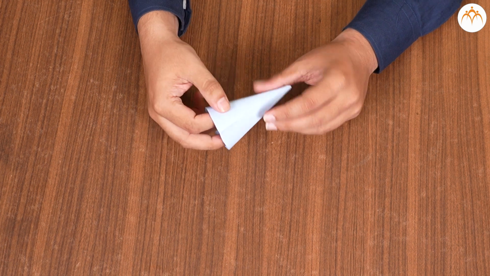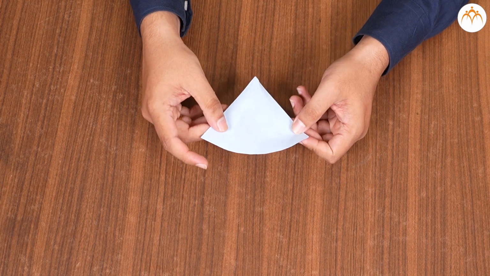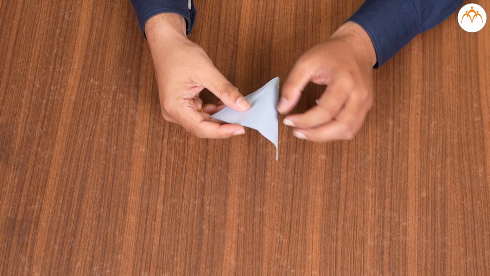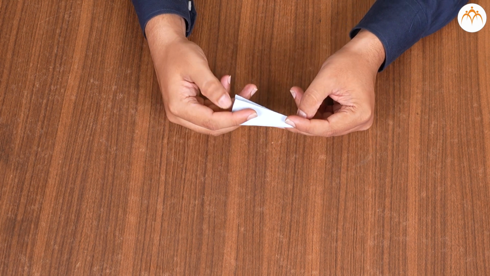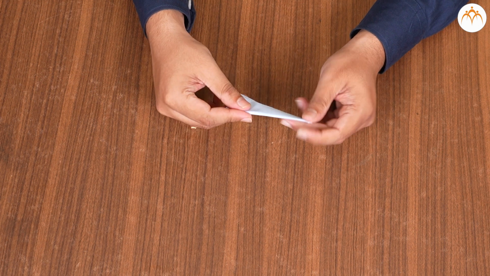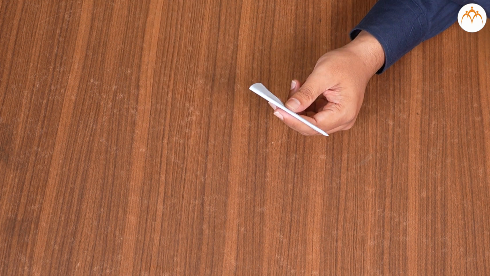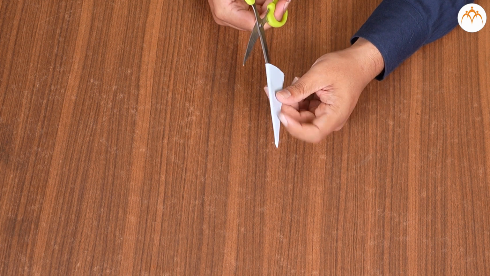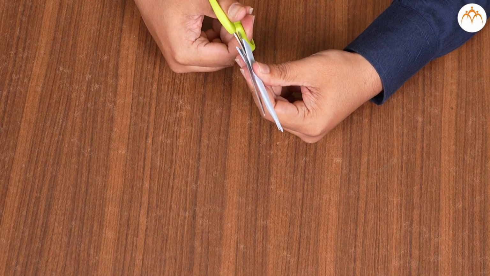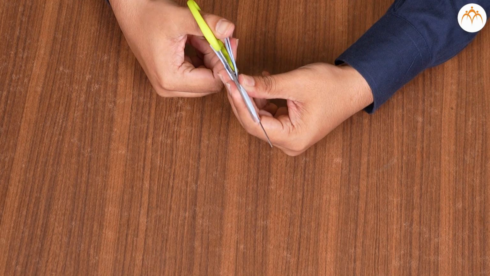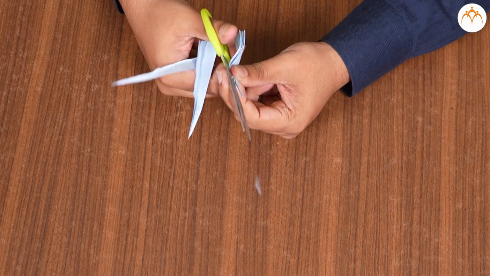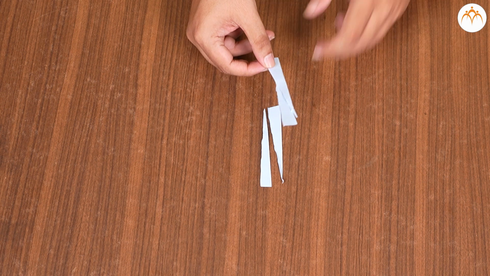Now if we unfold this, this is how the cone was formed. Now what we will try to do is, we will fold this and try to make as many pieces as possible through this same card sheet piece. Now we have got these small pieces of the card sheet.